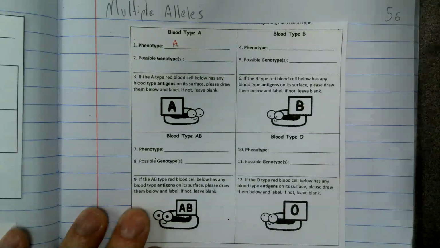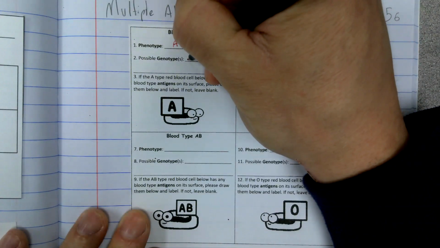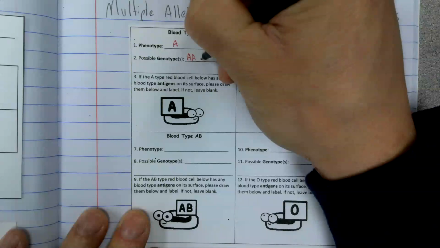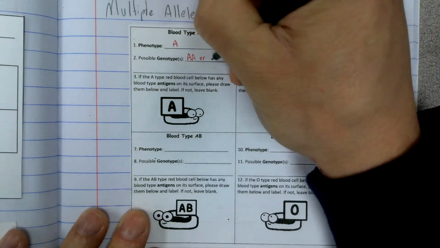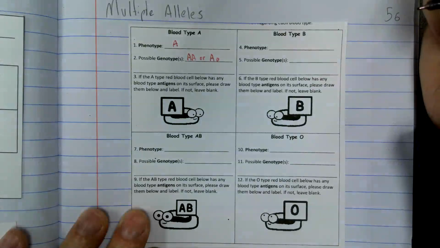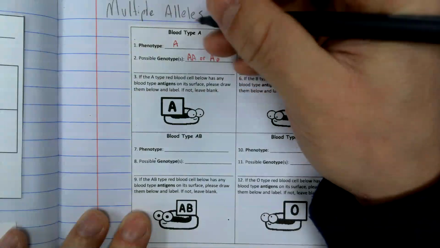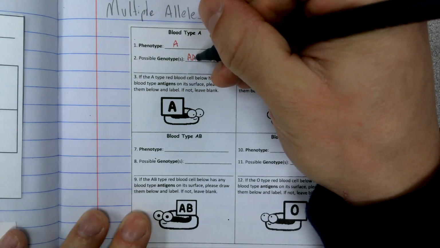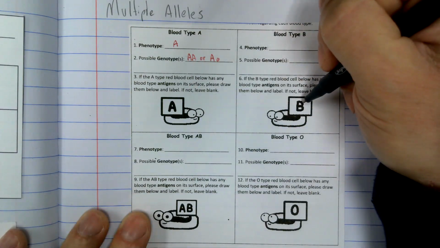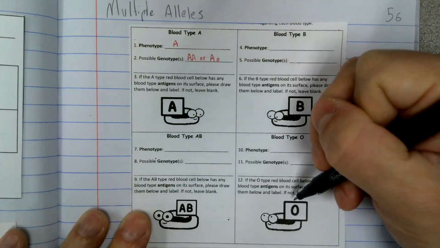So in the case of blood type A, it could have 2 A's, or it could have an A and an O, because type O is recessive. Now, I like doing it like this, where I have capital A's and capital B's, and then lowercase o's, because I know that these 2 are dominant and this is recessive.